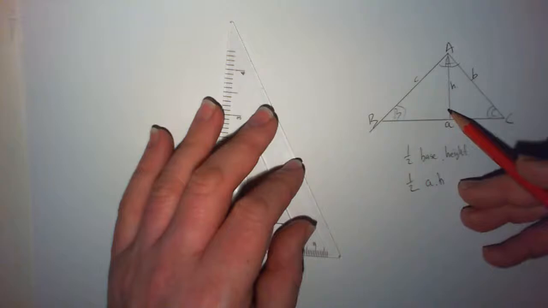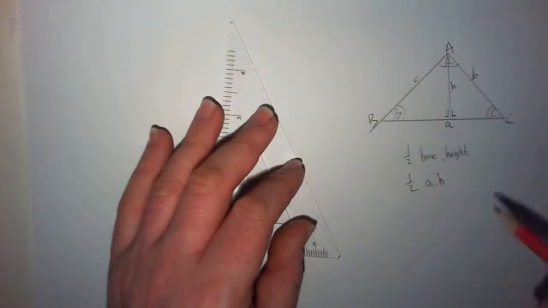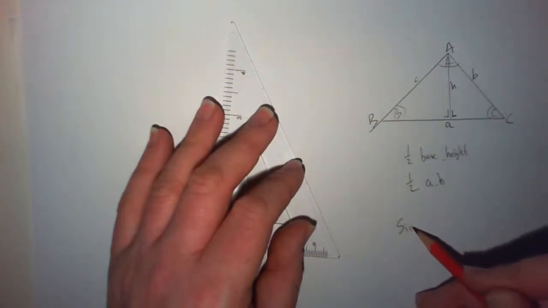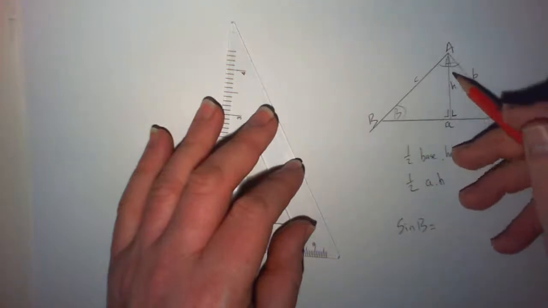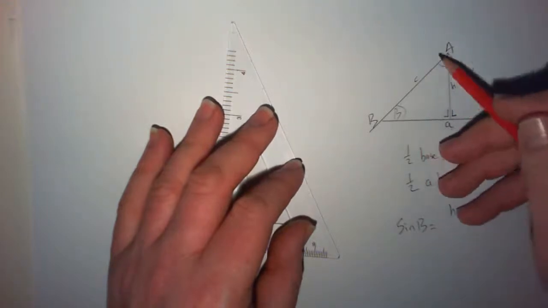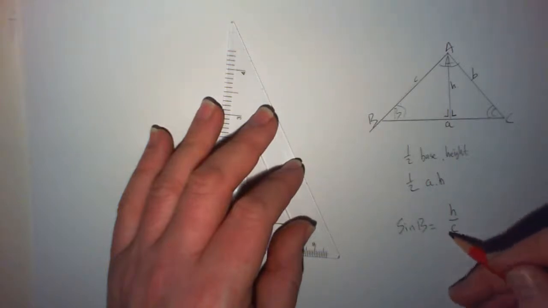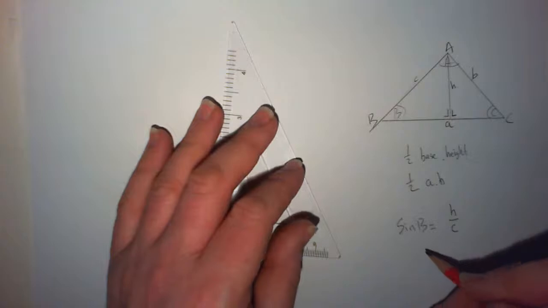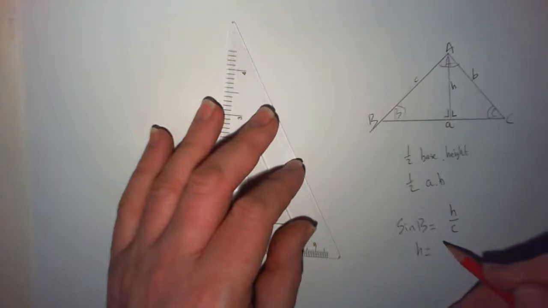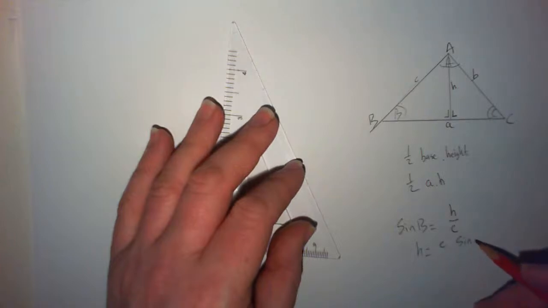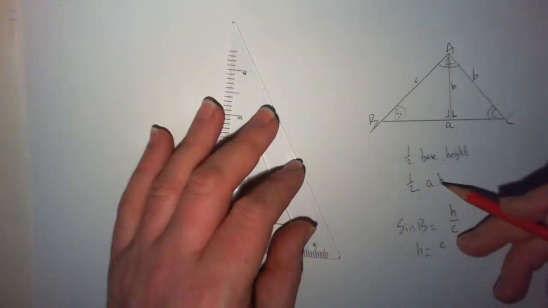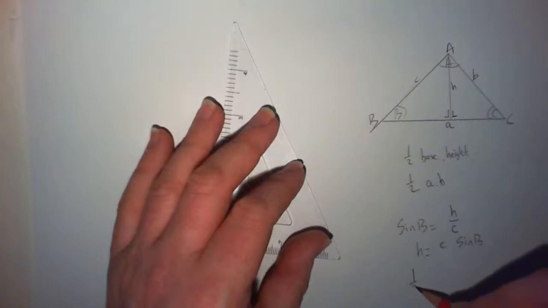So now that we have a right angle triangle, then it would be true to say that the sine of B is equal to opposite over hypotenuse. So is there another way of rearranging H? Yes, there is. H is equal to C by the sine of B. So if I substitute that in there, that becomes half of A times C times the sine of B.